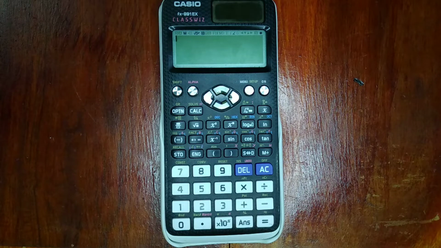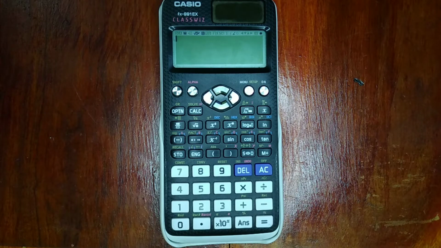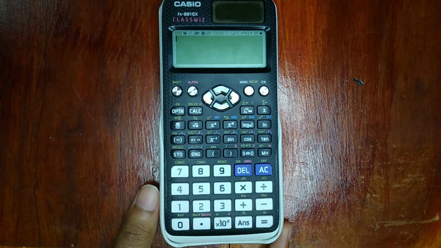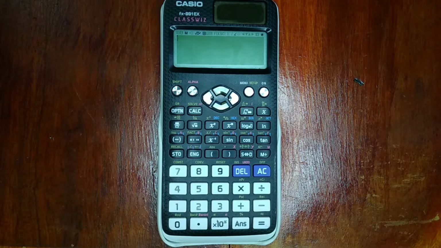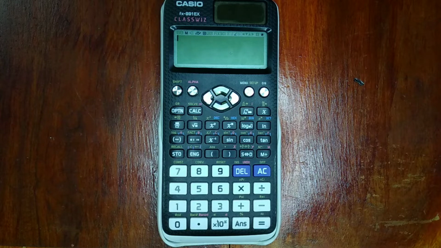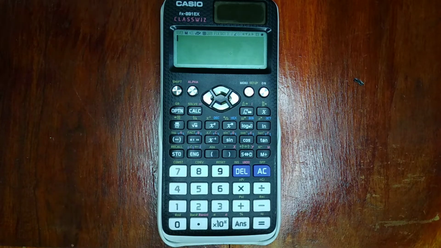So here I'm going to show you first of all how to change the basic function to the complex number function. As you all know, it's a scientific calculator model, so there are many other functions we don't actually use in day-to-day life. However, there are many functions, so you can also watch that. In this video, I'm going to show you how to set up the basic complex number.